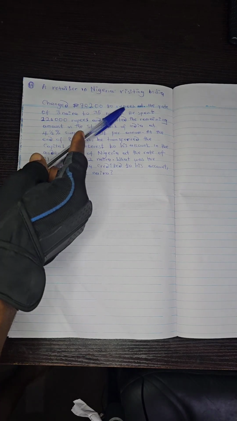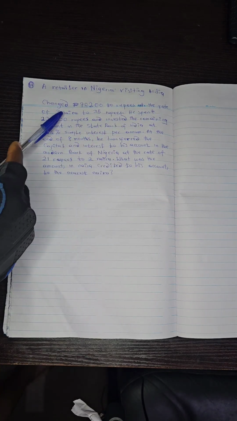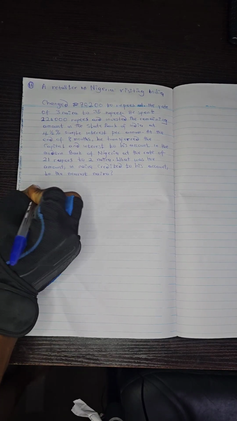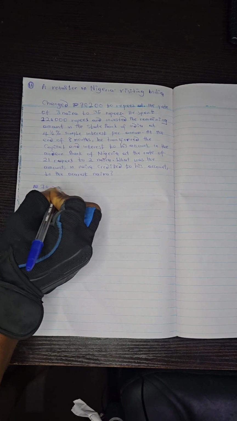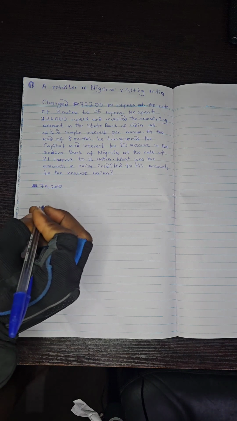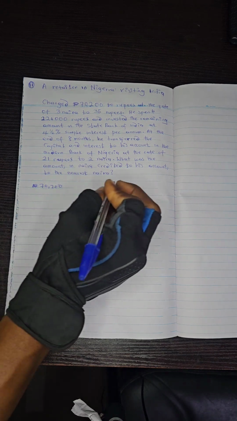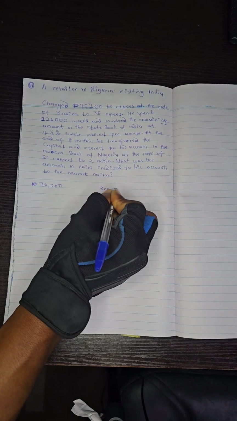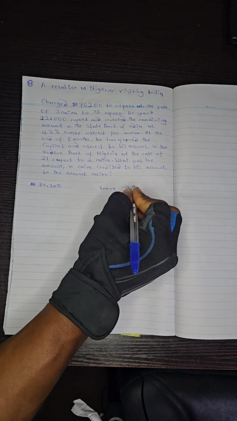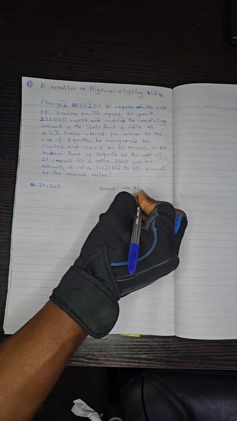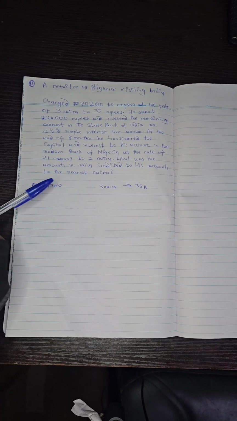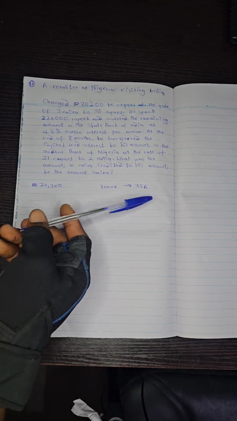70,200 naira to rupees at the rate of 3 naira to 35 rupees. So this is what he has, 70,200 naira, but he changed it to rupee. But the rate of rupee as at when he changed it was, for every 3 naira you are getting 35 rupee. Let's just use R for it, right? So first, let's convert this to rupee because he has changed it to rupee.